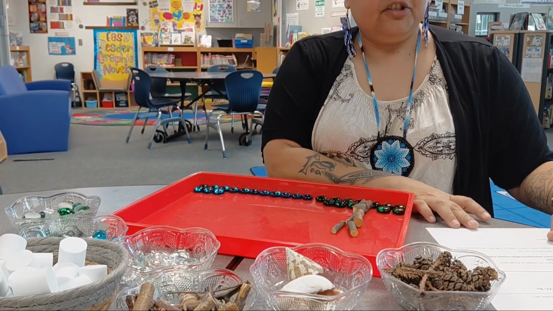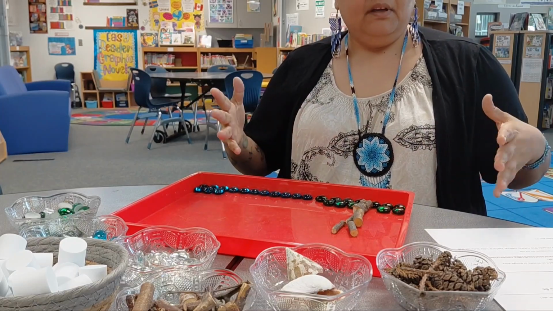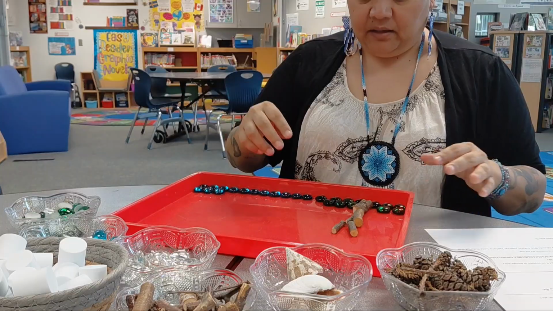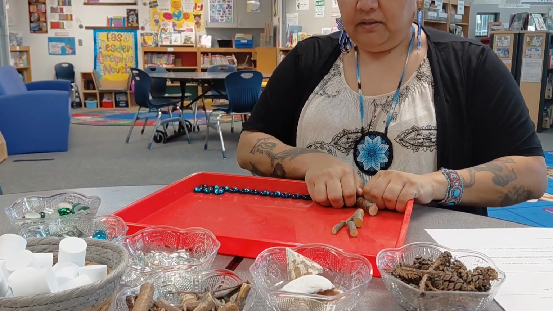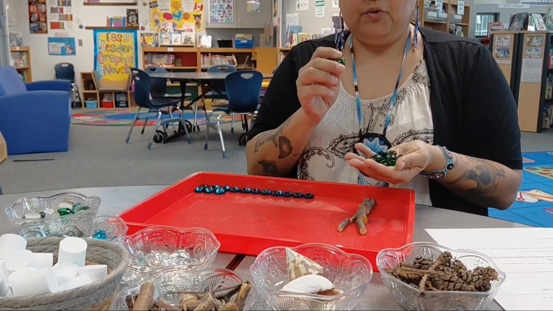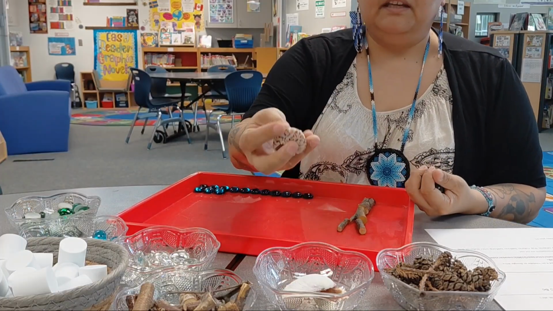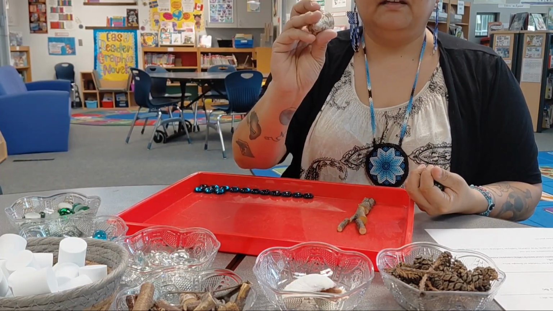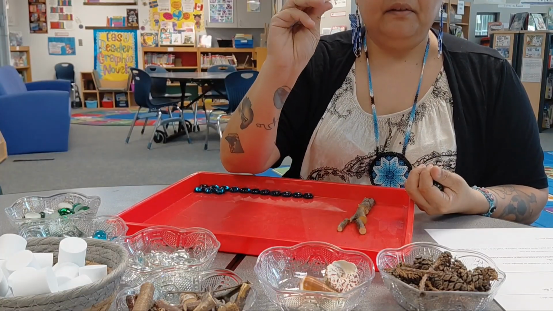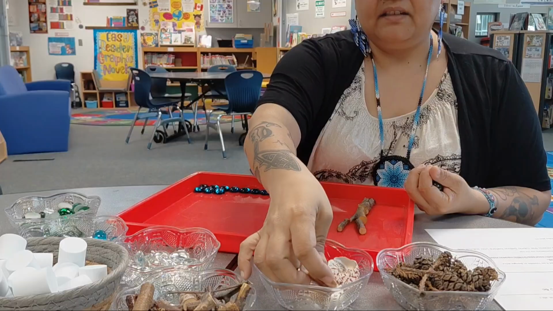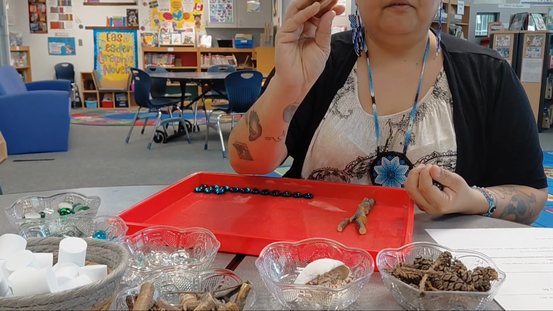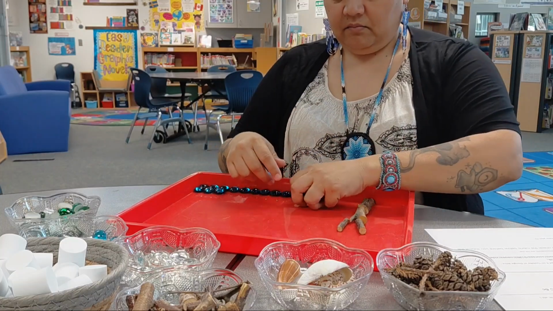For checking of understanding, I would also ask them which items are smooth, and they would tell me, well, it's going to be these ones. These ones are smooth. Which ones are rough? And it would be this, because it is rough. It is not smooth. These are rough. Well, can you show me a shell that is smooth? It would be this one, because it has a smooth feeling to it.